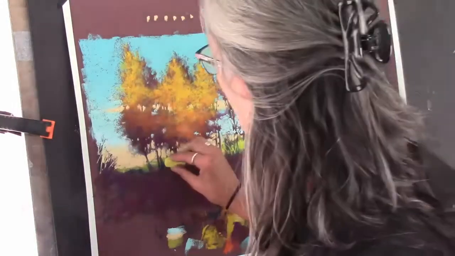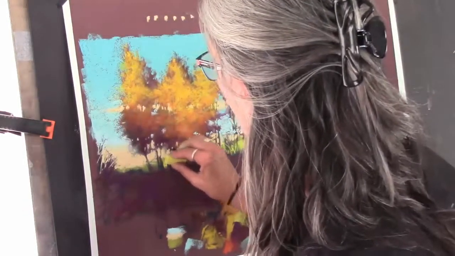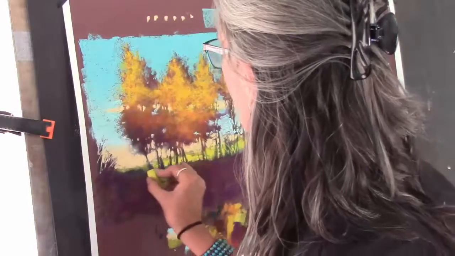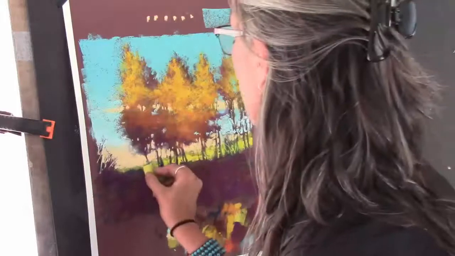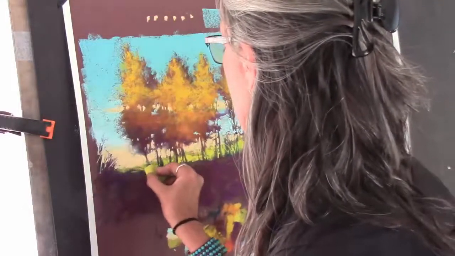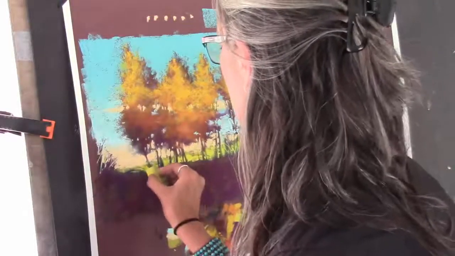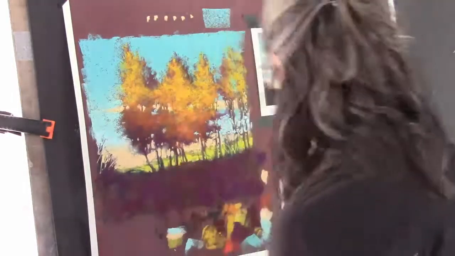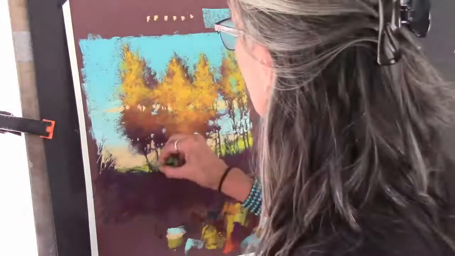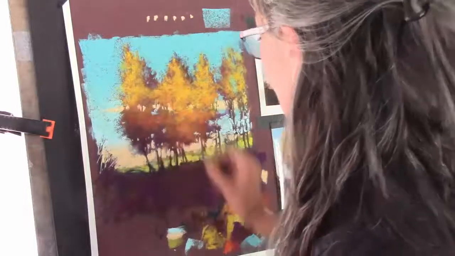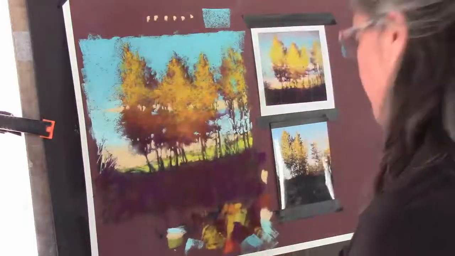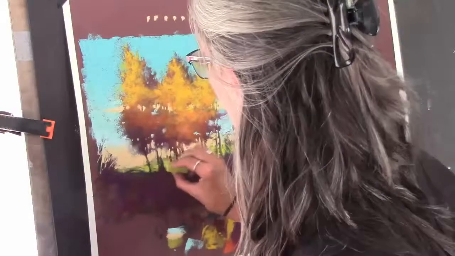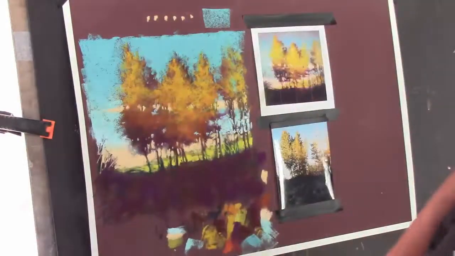Now I'm pressing pretty hard. Whoop, I got that at too much of an angle, I think. I want it to be a little more upright.